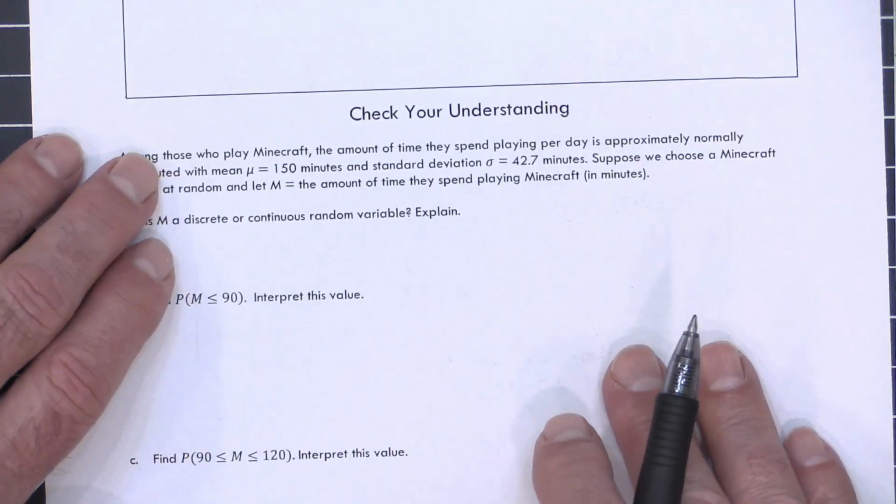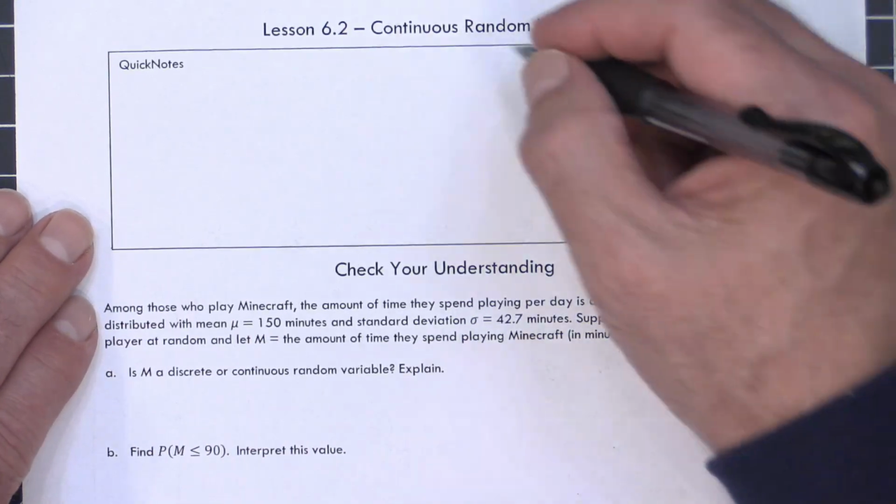So let's go to the back here. I don't know, we'll cut it maybe in half, I don't know.